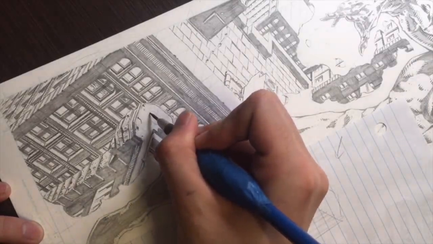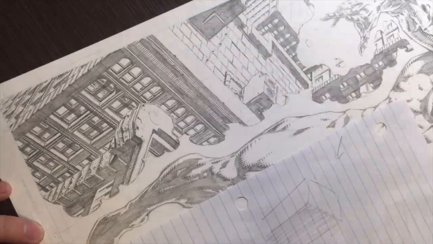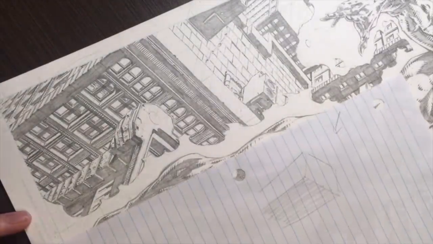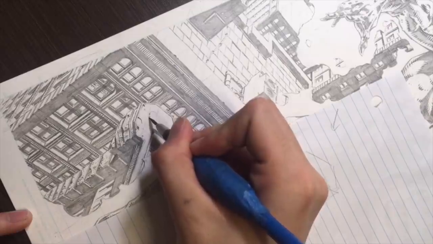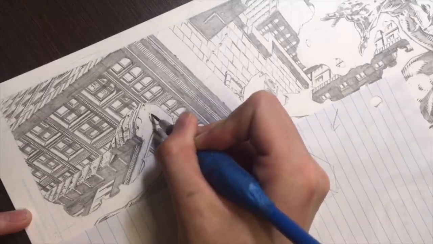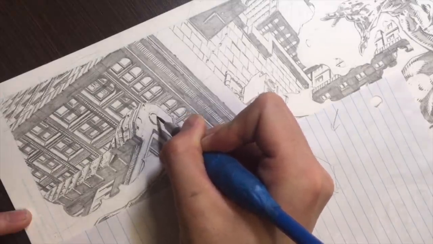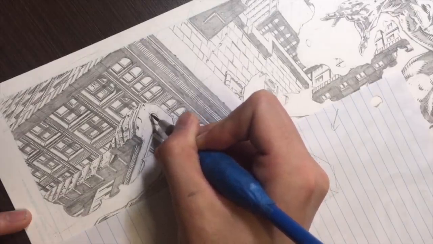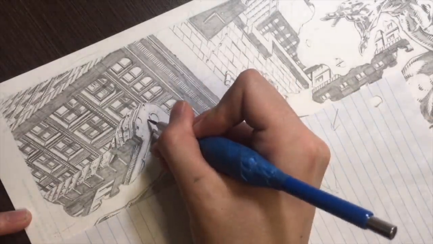I'm going to shadow it a bit. Let me make sure this lighting's okay. Yeah. Alright, so I'll shadow what's going away from the light right here. And then you can see how that gives it a little bit of depth and makes it a little bit more interesting.